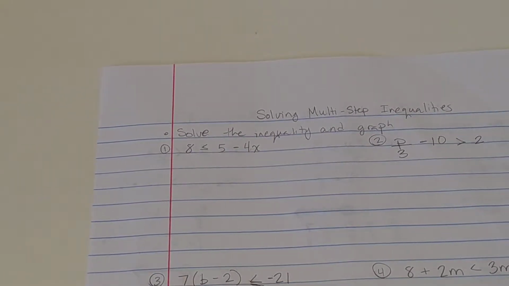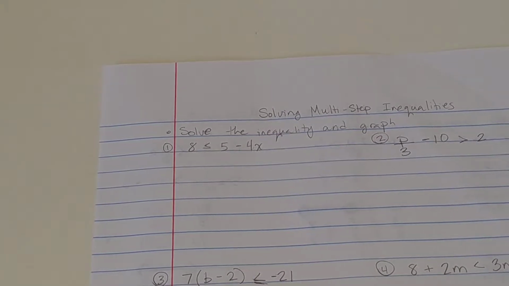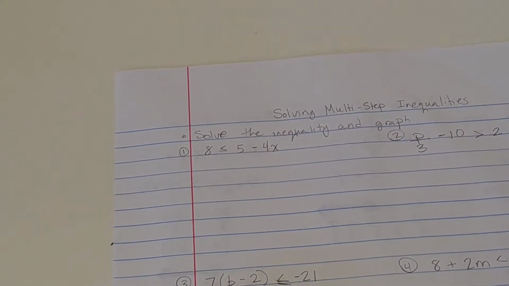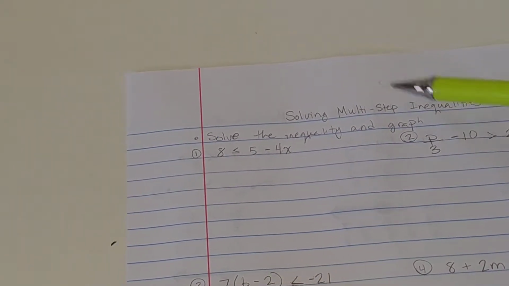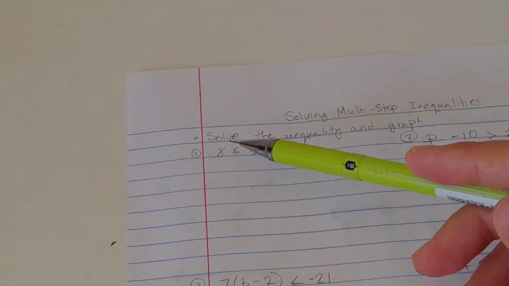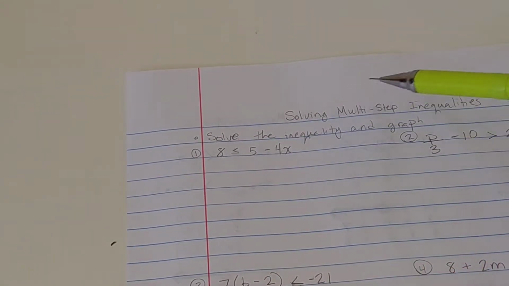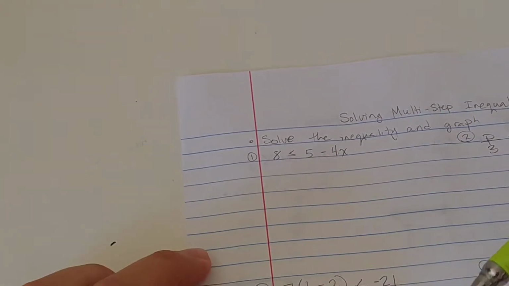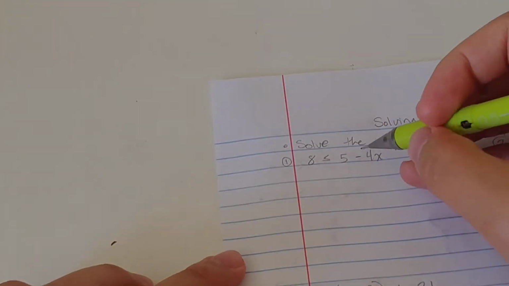All right, now here we're going to do multi-step inequalities. We solved one-step inequalities. This time we're going to solve multi-step, so more than one. And here it says solve the inequality and graph. So let's do this one first.